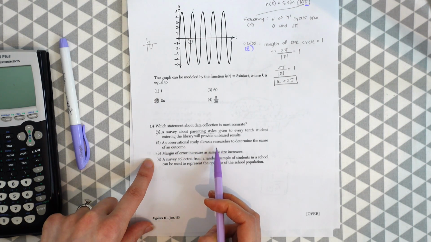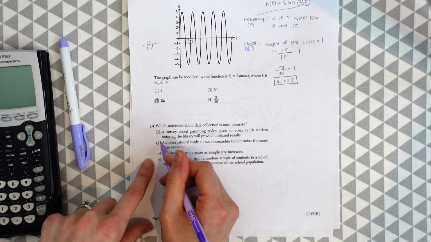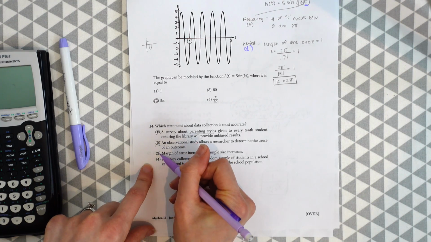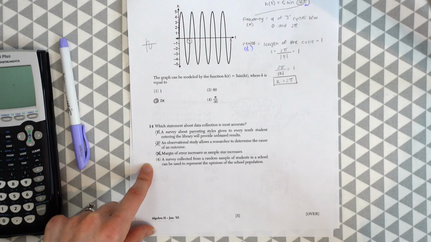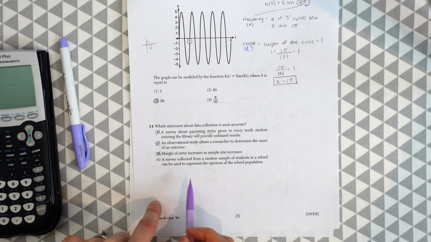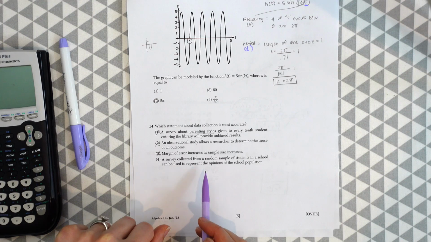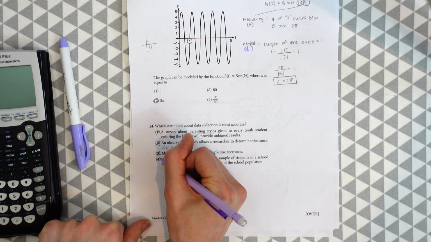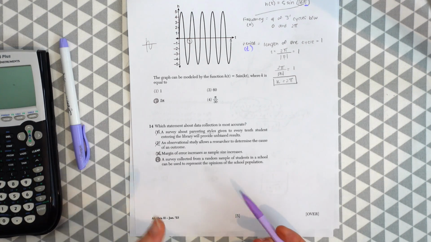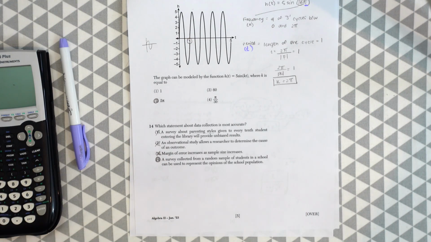An observational study allows a researcher to determine the cause of an outcome. So that's not true. Margin of error increases as sample size increases. Also not true, because if sample size is increasing, that actually means we have more data and the margin of error will be getting smaller. And choice number 4, a survey collected from a random sample of students in a school can be used to represent the opinions of the school population. So yeah, that makes the most sense. So we're randomly sampling students in a school, and then this will represent the opinions of people going to school there. So yeah, choice 4 is our answer.